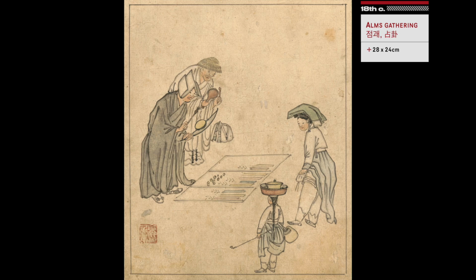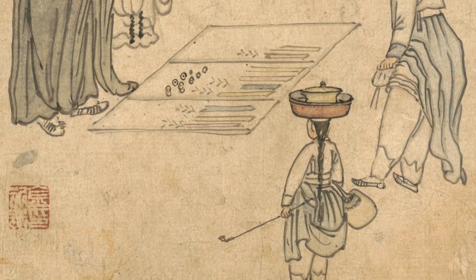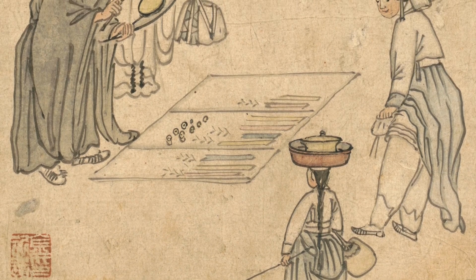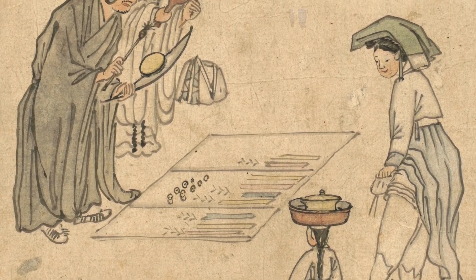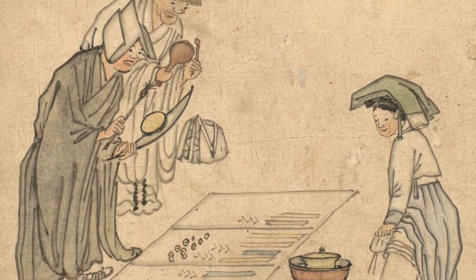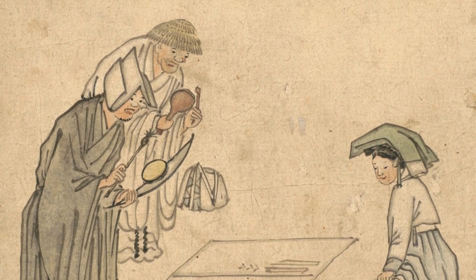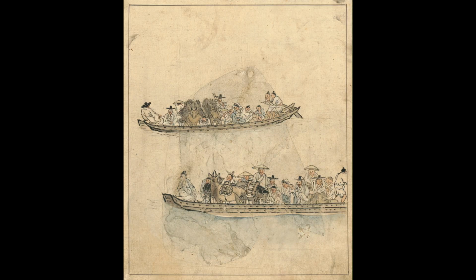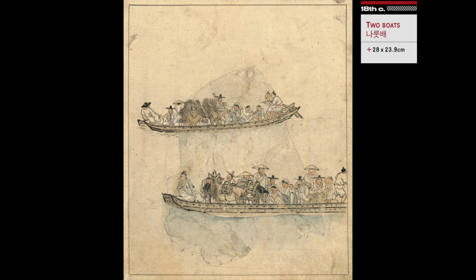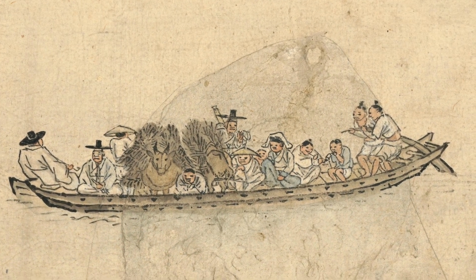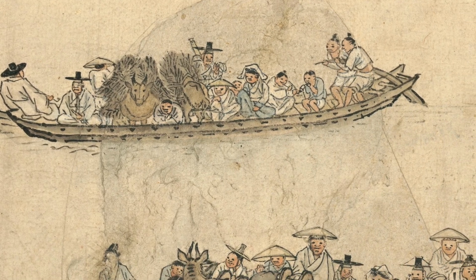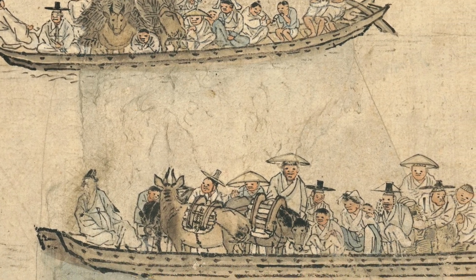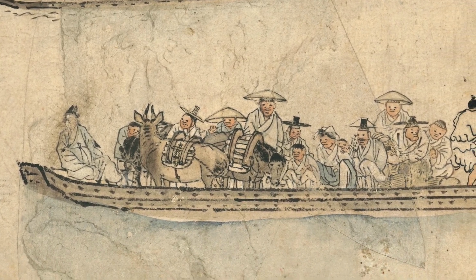Jomgwe, alms gathering. This painting depicts monks or street entertainers dressed as such, asking for alms by selling amulets and paper talismans. Narutpe, two boats. We can see people of different social classes. They might be heading to the market or coming back from it.